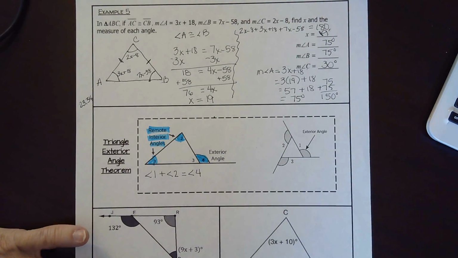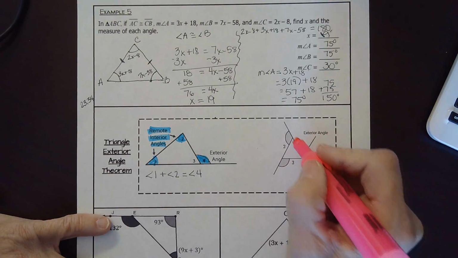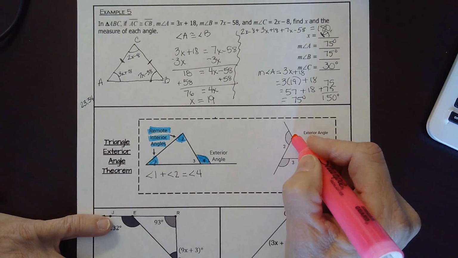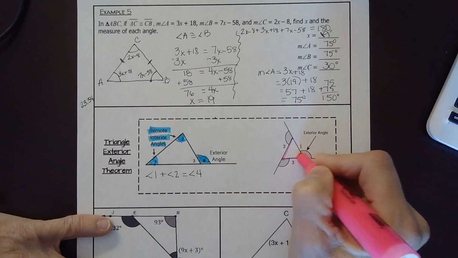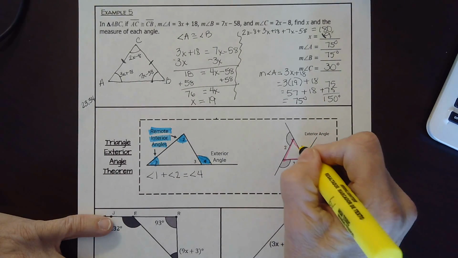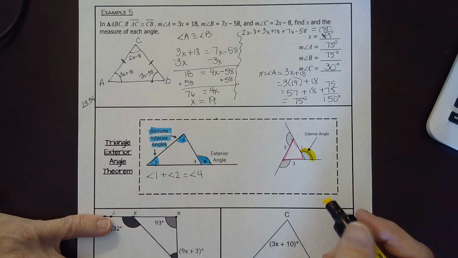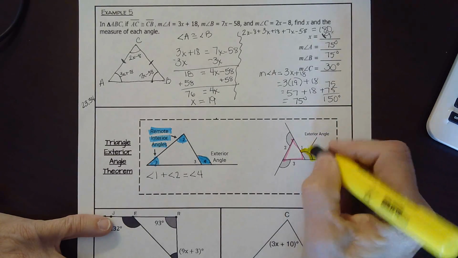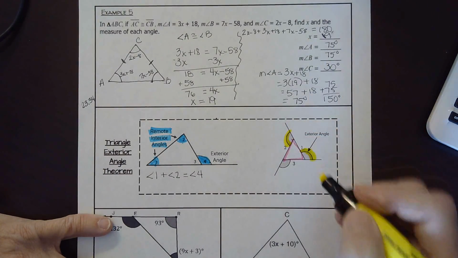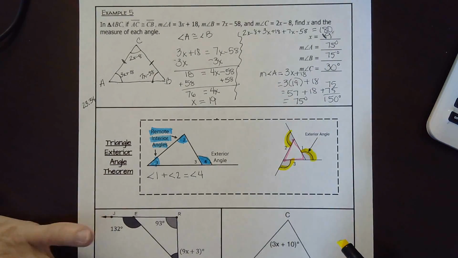So the other scenario to take a look at is, notice that we have a triangle here, and this triangle has an exterior angle here, an exterior angle here, and an exterior angle here.